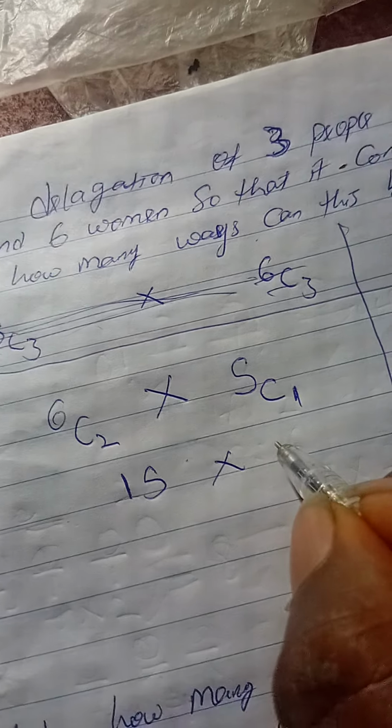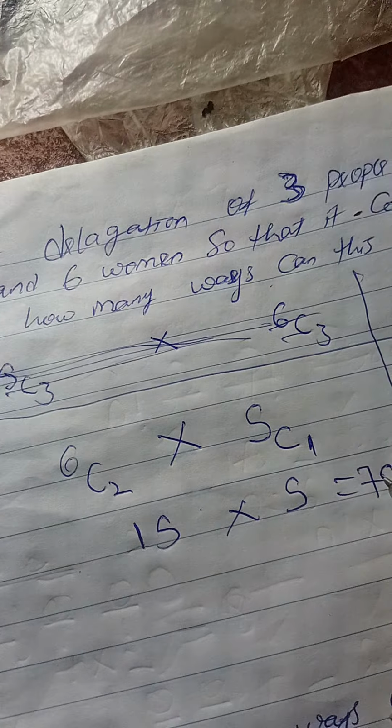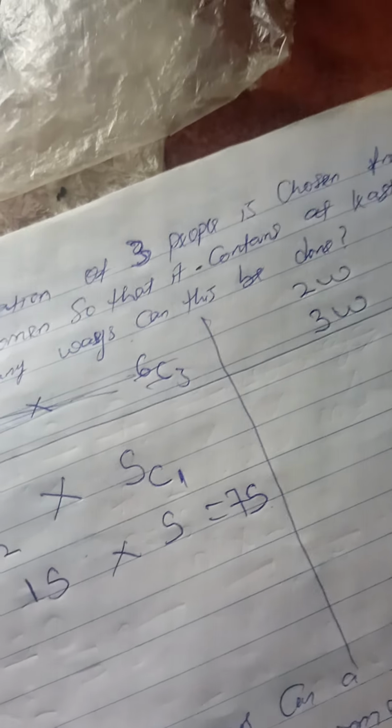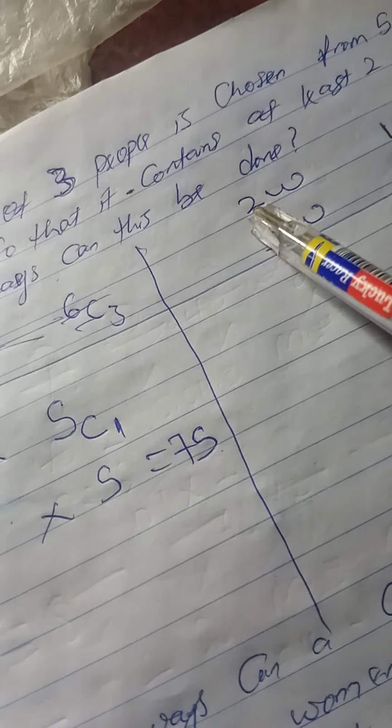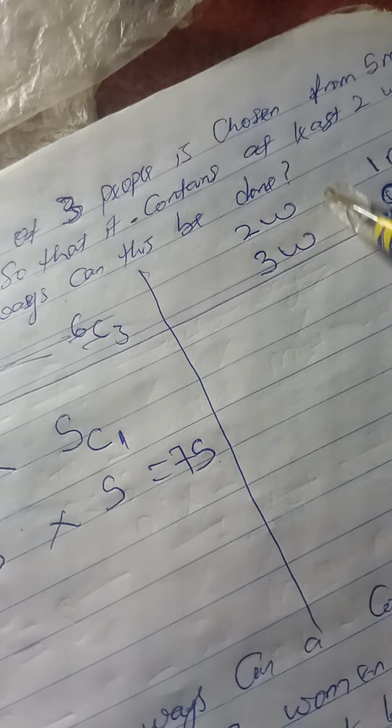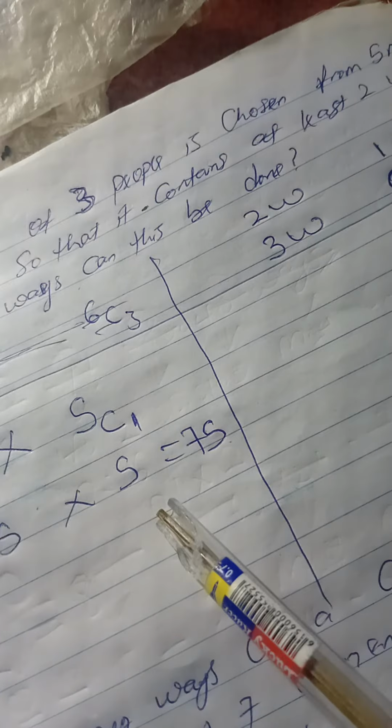And 5 combination 1 is 5. 15 times 5, that's 75. So 75 ways of delegating 3 people, if those 3 people are to contain 2 women and 1 man.